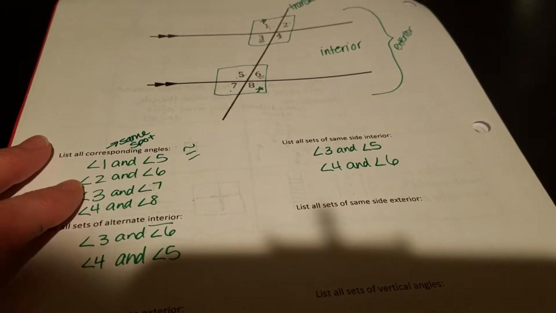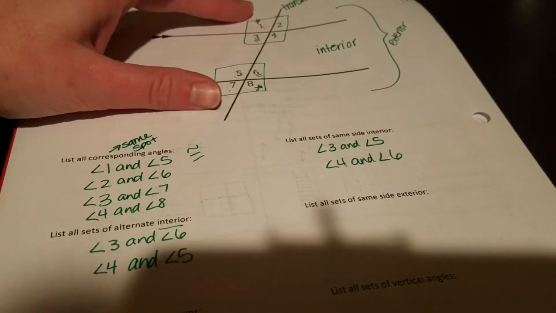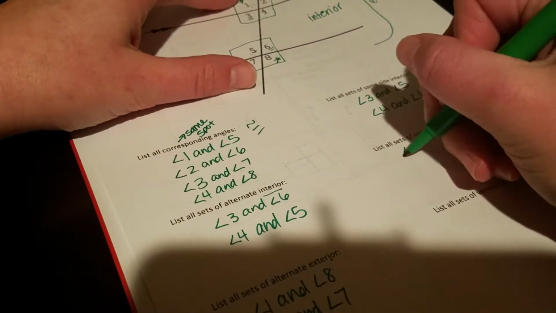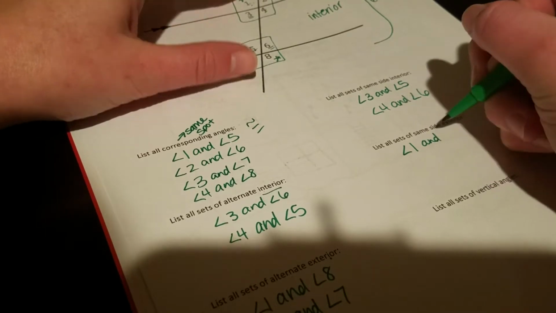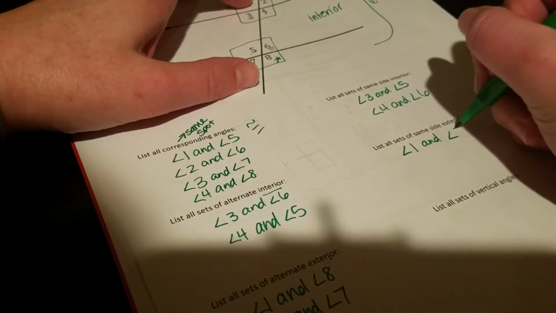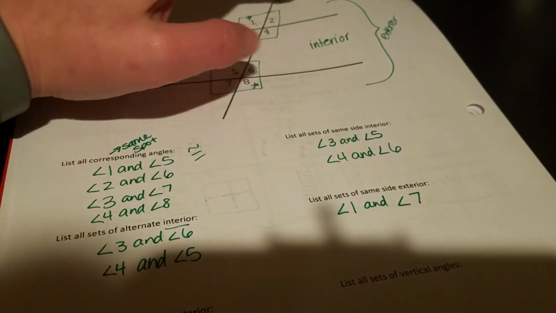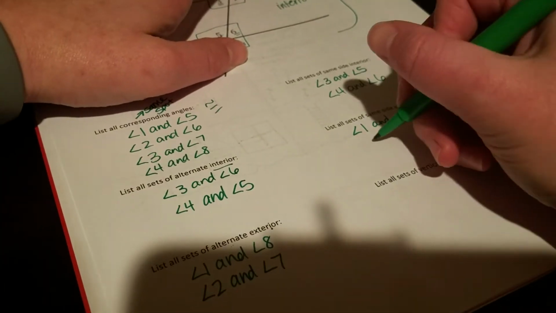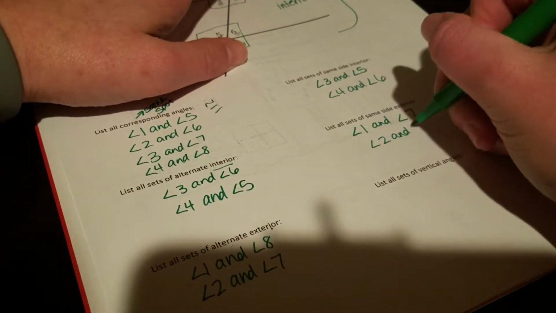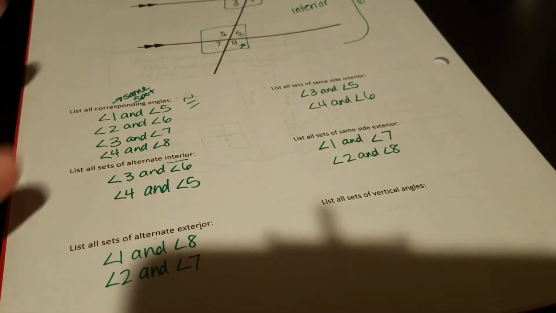Same side exterior, you're probably thinking we're on the outsides now. Yes. So if we start with angle 1, we would stay on the same side. We're going to come down here to angle 7. If we start with 2, stay on the same side, we have to come down here to angle 8. So angle 2 and angle 8 then.